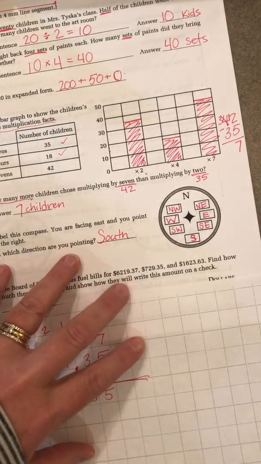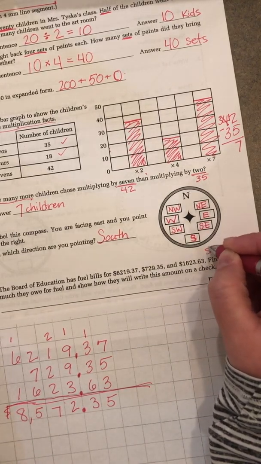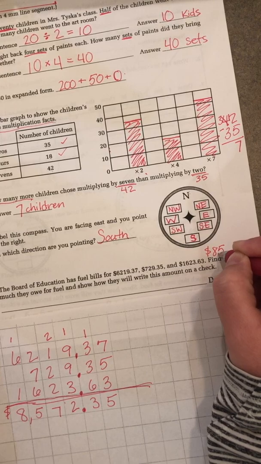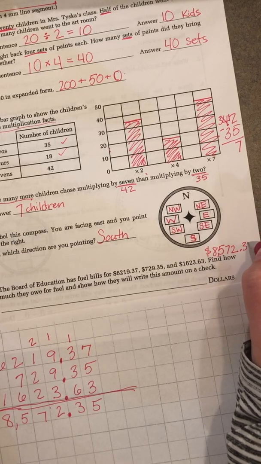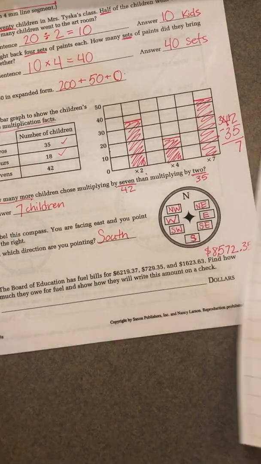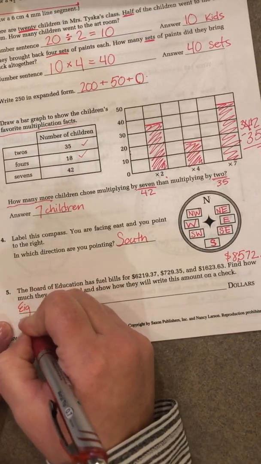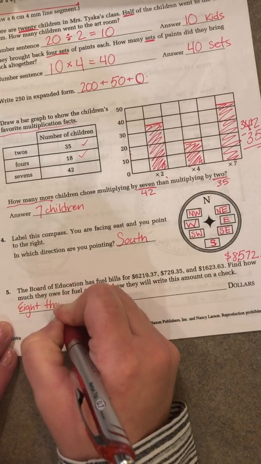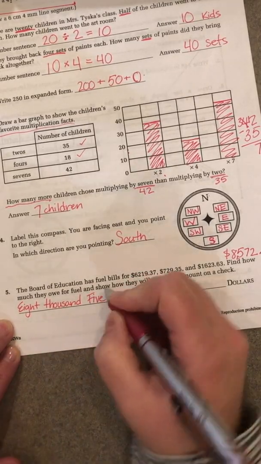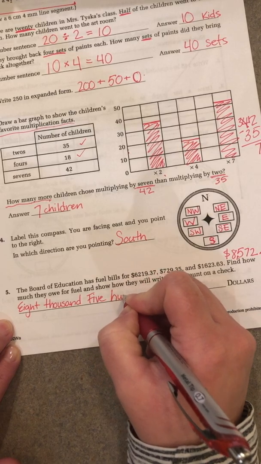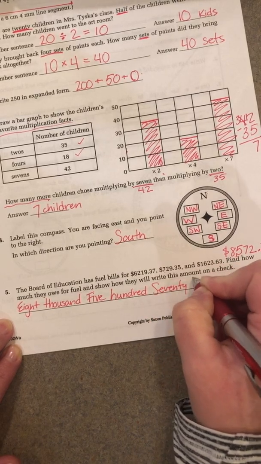If you do figure out a big problem like this on side B, I'd really like to see your work. So somewhere on here, I'm gonna write 8,572 and 35 cents. Okay, so they didn't give me a lot of room, but we'll try. 8,500 72.